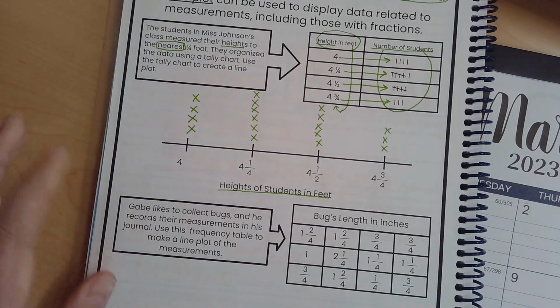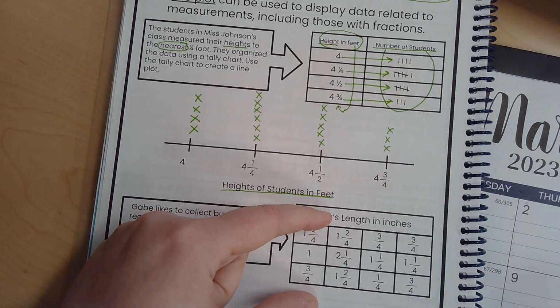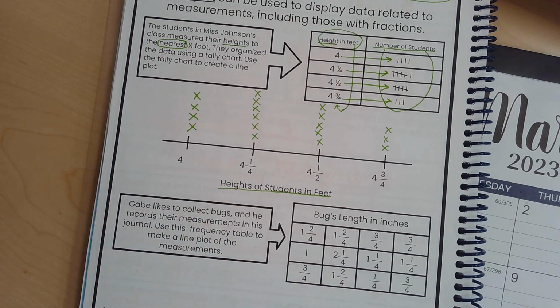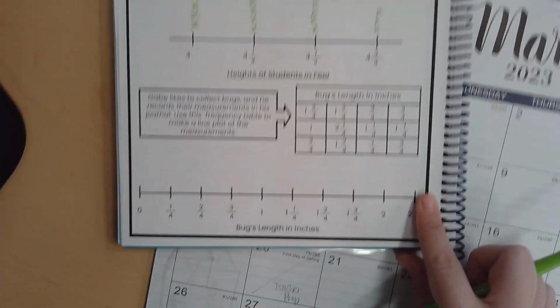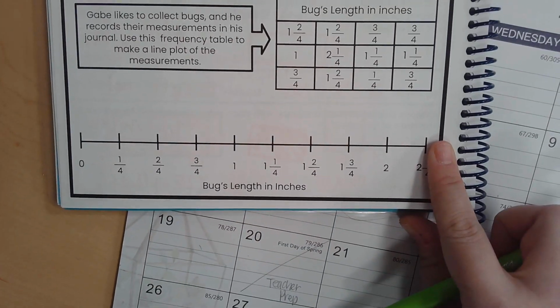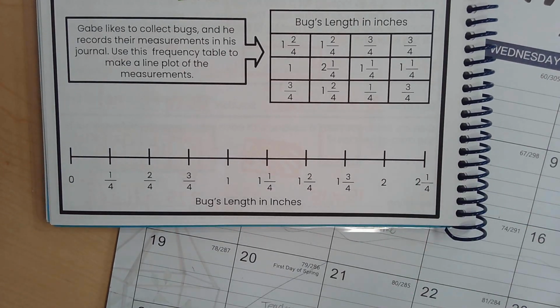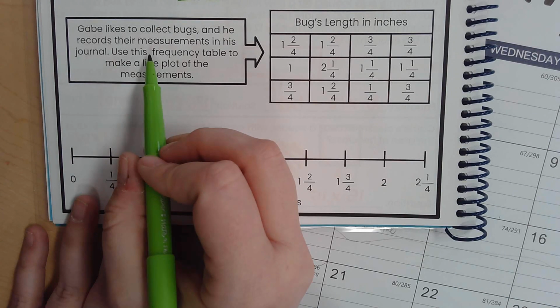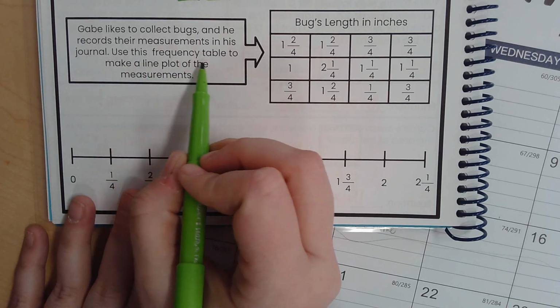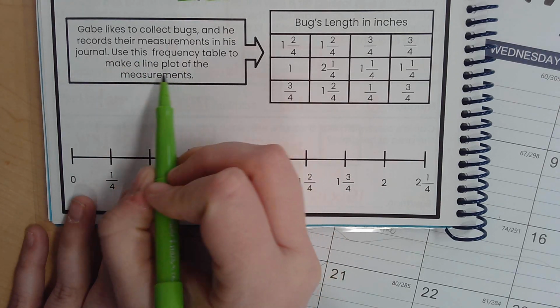Again, we have the problem, we have our numbers, and then we have our number line. You can see again, it is a number line, but it does have an end, right? Because there are no arrows. So Gabe likes to collect bugs and he records their measurements in his journal. Use this frequency table to make a line plot of the measurements.